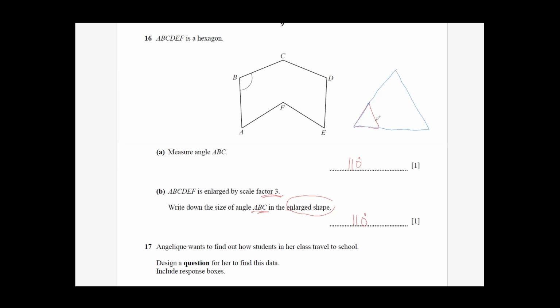In that case also, whatever is going to be this angle, this would be the same angle as was the angle in the smaller diagram. So whatever was this angle, this would be the same as the angle in the enlarged diagram, like this.